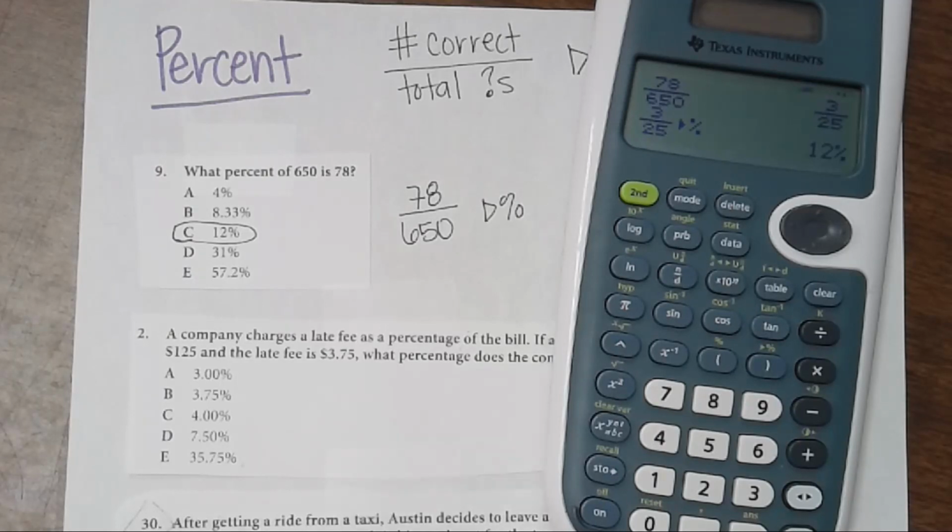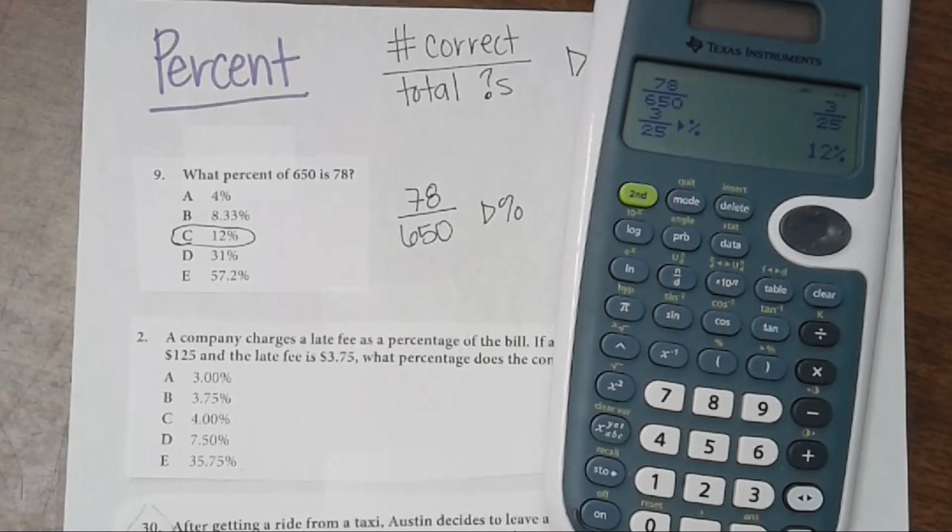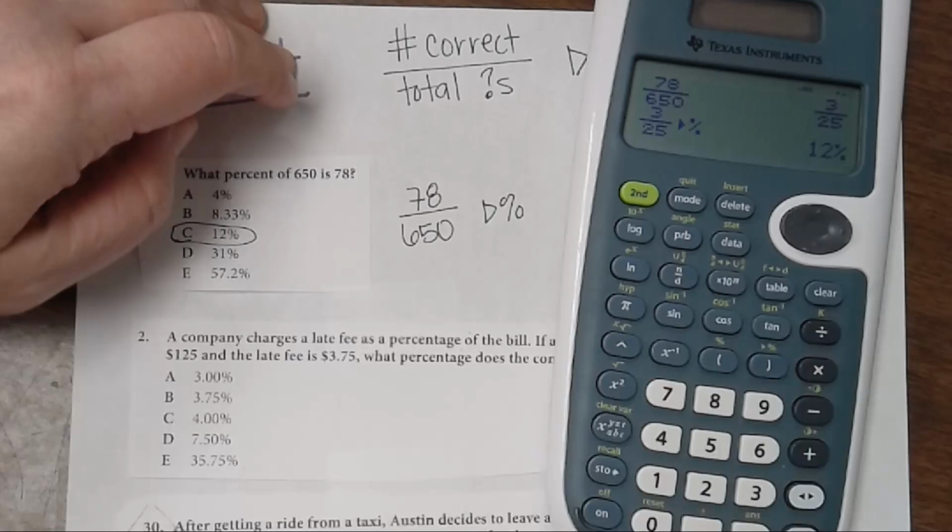If you're wondering why these numbers are weird, clearly I cut all of these out and taped them down.